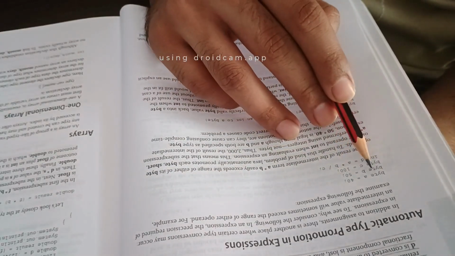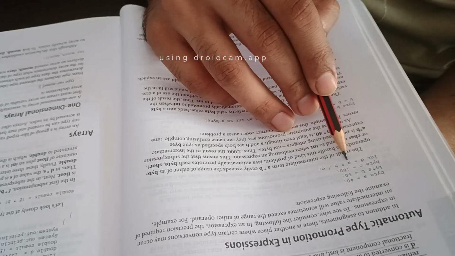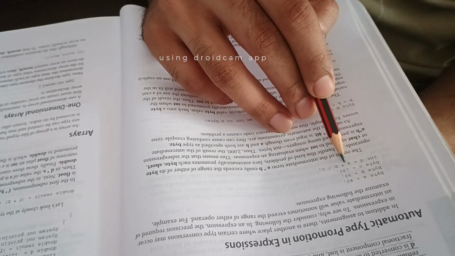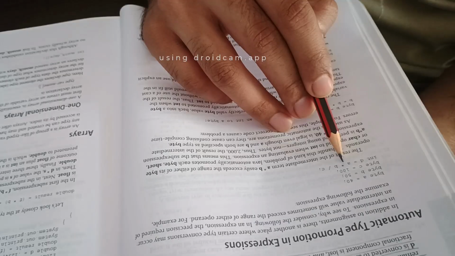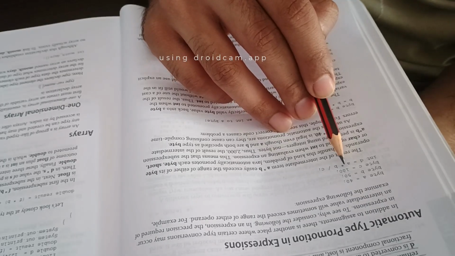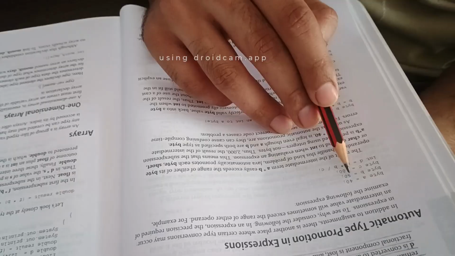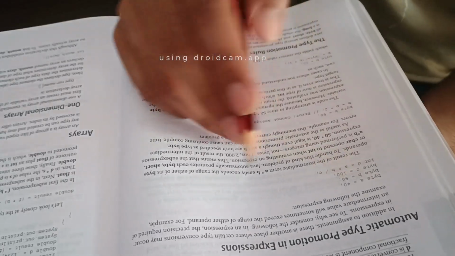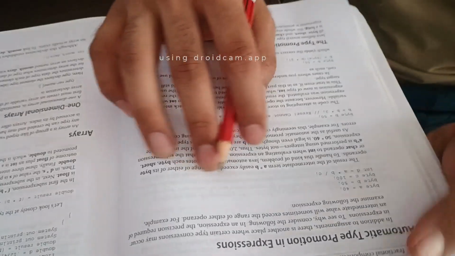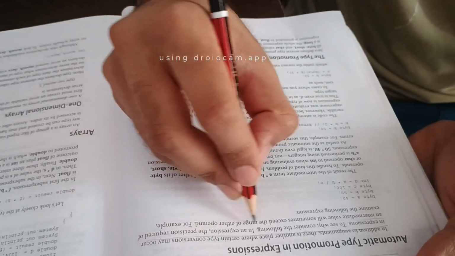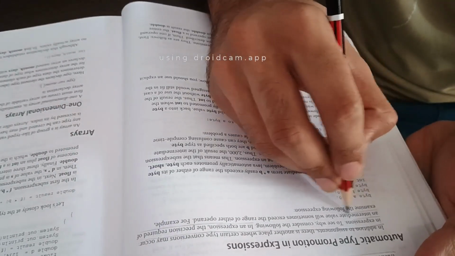For example, okay, so we have byte, then we multiply A and B, it gives 2000. It will be 2000, right? Okay, we go to expression. In an expression, the precision required by an intermediate value will sometimes exceed the range of either operand.